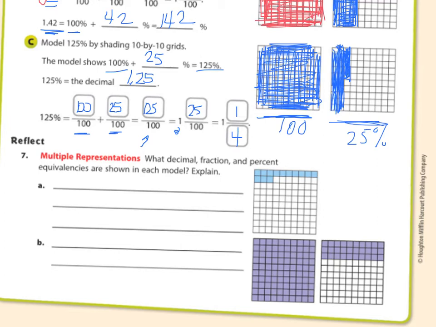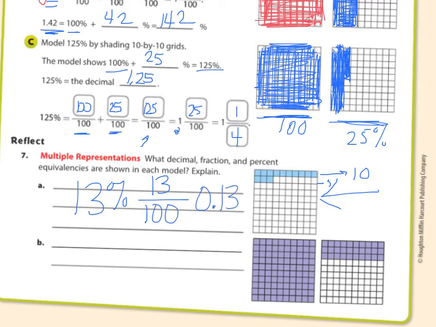Now we're going backwards. We're looking at a grid that's already done for us, and we're naming the percent. So how many out of 100 is the light blue? There's 10 squares right there, and there's 3 squares there, so that's 13%. Change that to a fraction, that's 13 out of 100, and as a decimal, that's 13 hundredths.